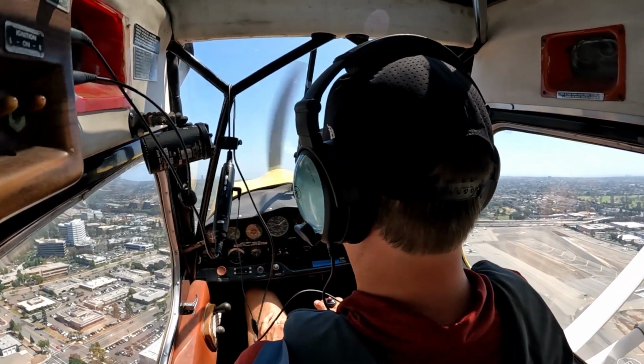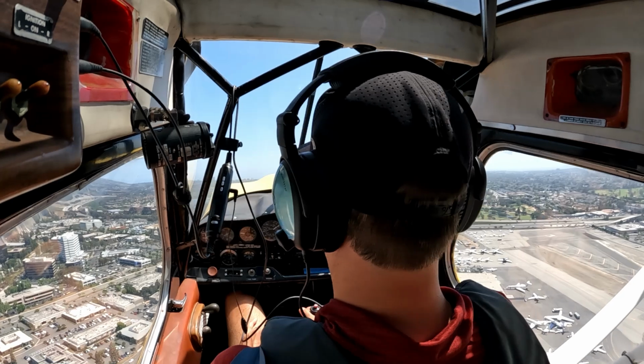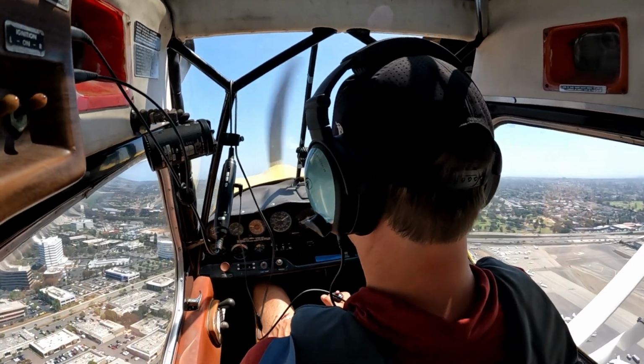Number 46 Yankee, Roger. After the completion of the options, lining up for 170, going 170 on the heading. 170, 46 Yankee.